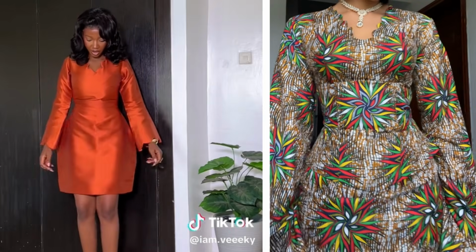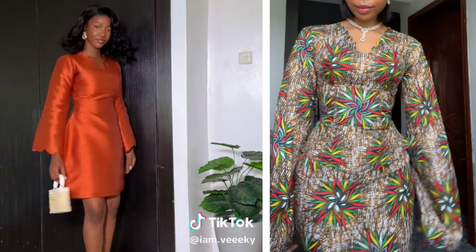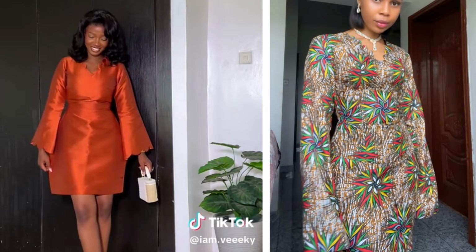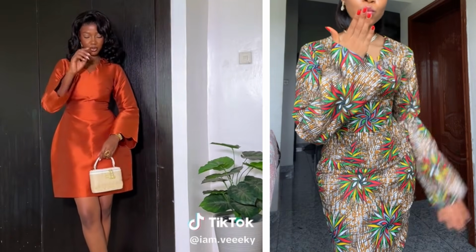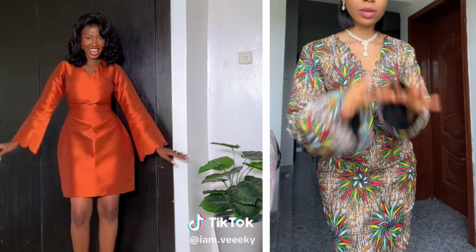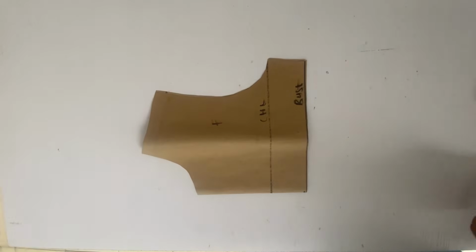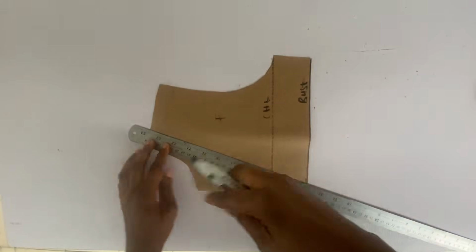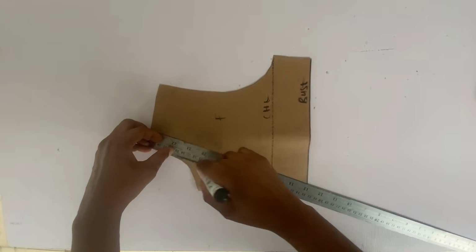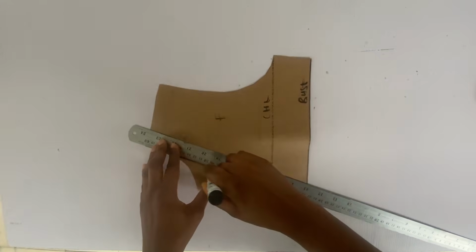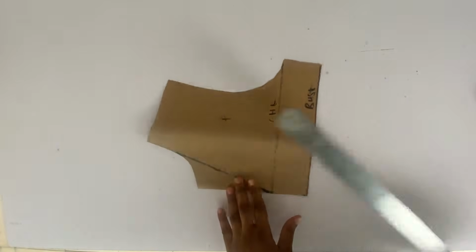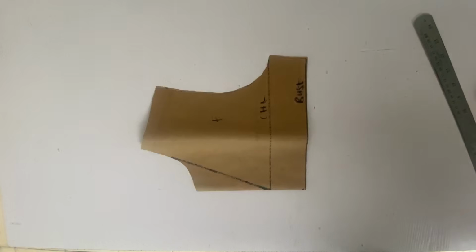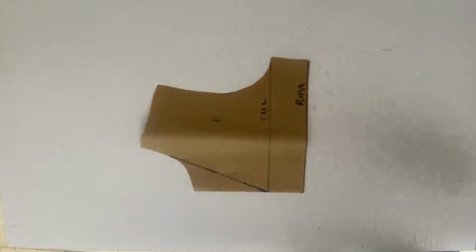So for the next one, we are going to be drafting this V neckline with this scallop effect that you can see on it right here. I also love this neckline, it's very beautiful, and I'll be showing you how to cut it. As you can see, this is a symmetrical neckline, meaning the right side is the same as the left side. So I'll be cutting the neckline on fold, and the first thing to do is to connect from the shoulder all the way to the chest line, join a straight line to form this V shape that you can see right here.